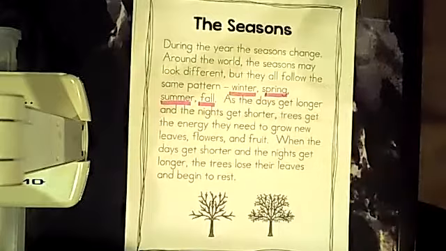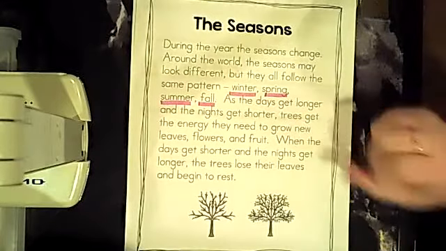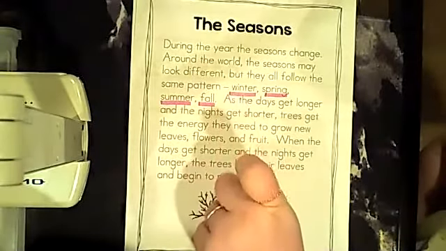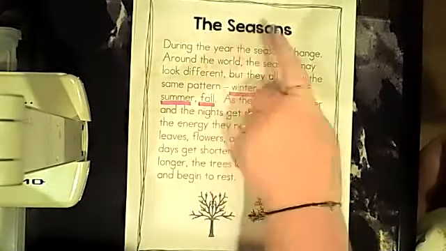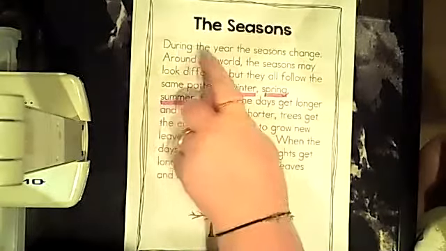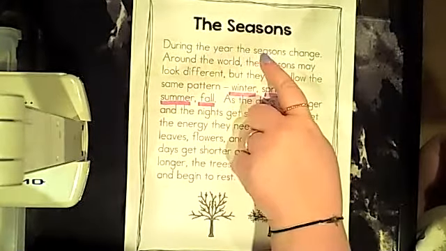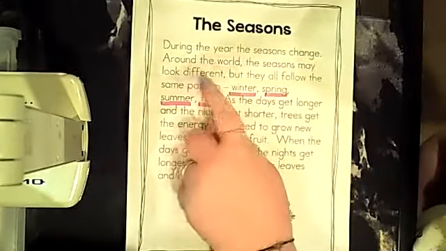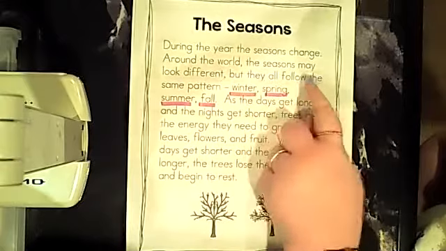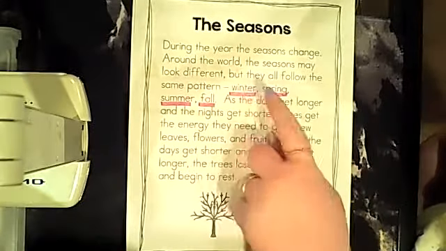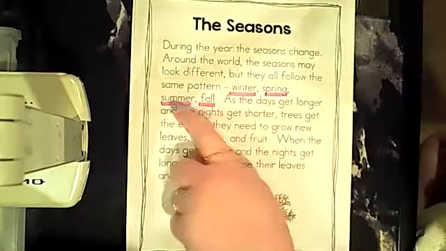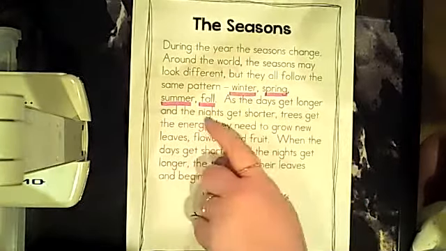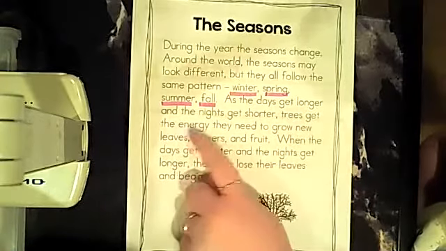So what we're going to do is read this through twice, and then we're going to do some writing. So let's go ahead and read. Get those pointer fingers ready. Here we go. The seasons. During the year, the seasons change. Around the world, the seasons may look different, but they all follow the same pattern. Winter, spring, summer, fall.